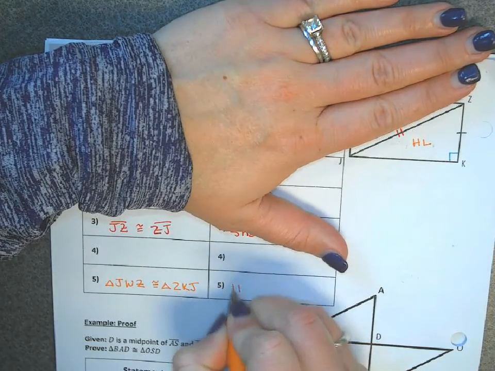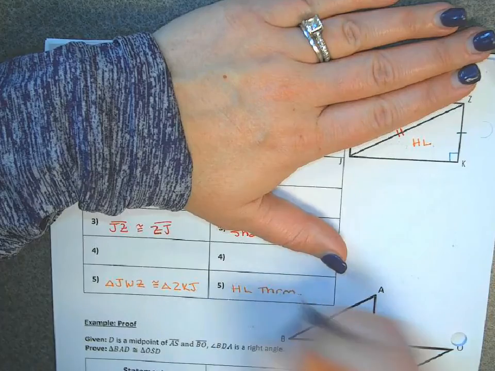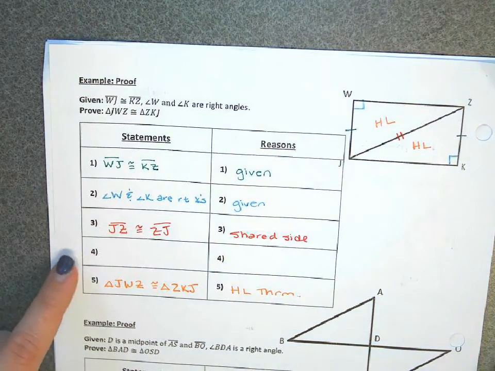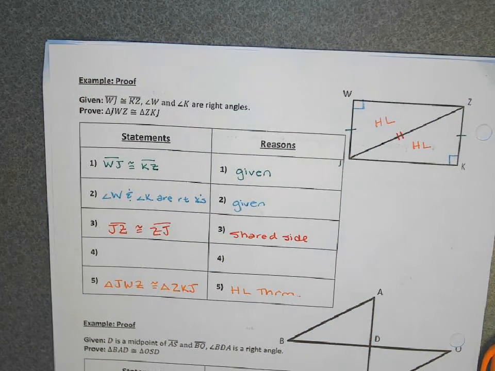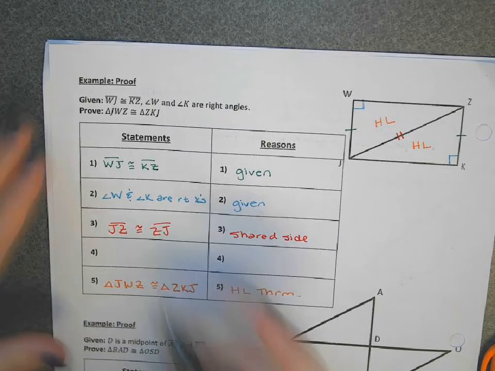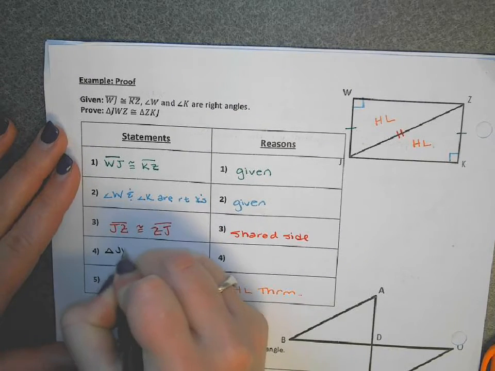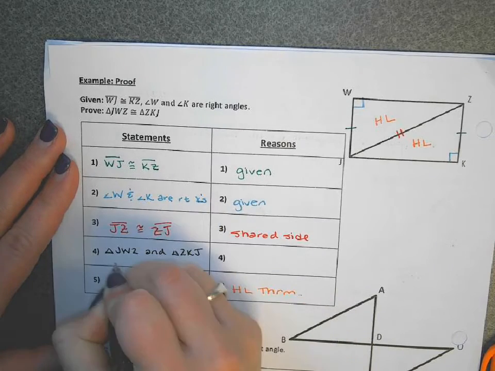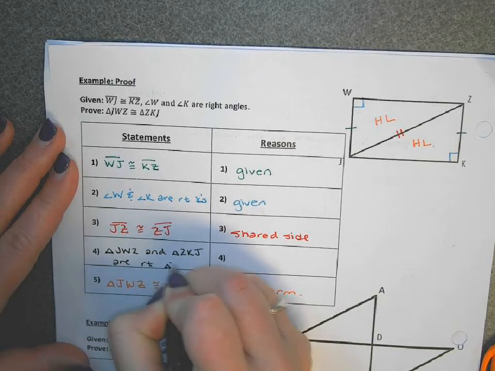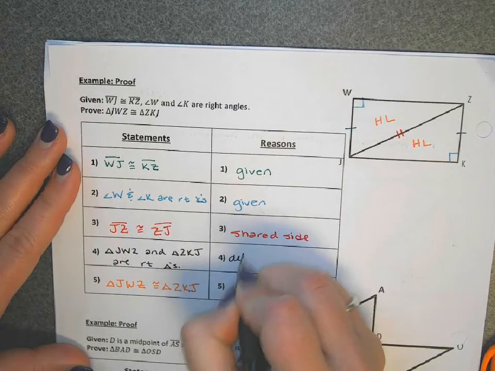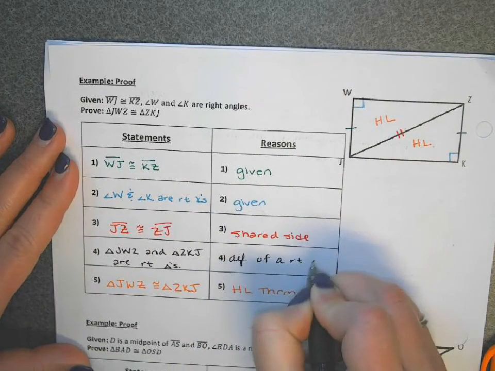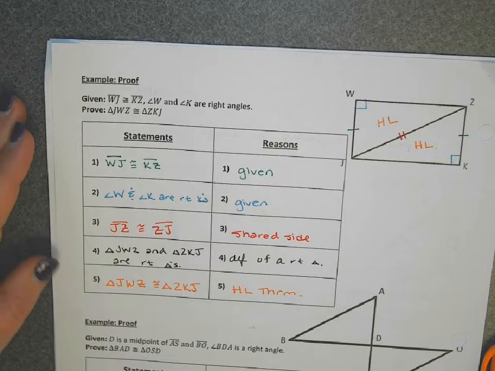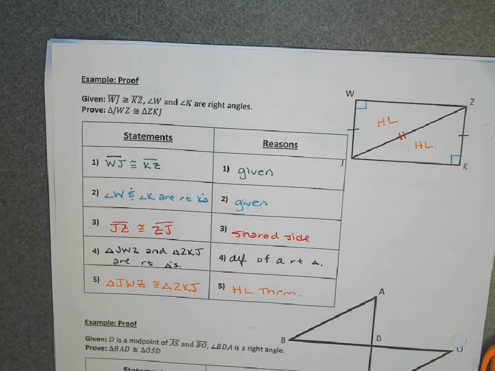So we can see that we're going to have the HL theorem, and then the only thing that we're missing is that we never stated that the triangles are right triangles. So we need to go back and say that triangle JWZ and triangle ZKJ are right triangles by the definition of a right triangle. The definition of a right triangle just says it's a triangle that contains a right angle. Those are both triangles. They contain a right angle. We can see that. So by the definition, we know that they're right triangles.